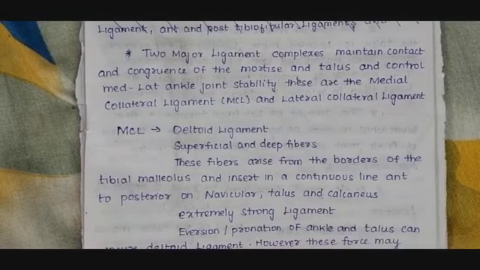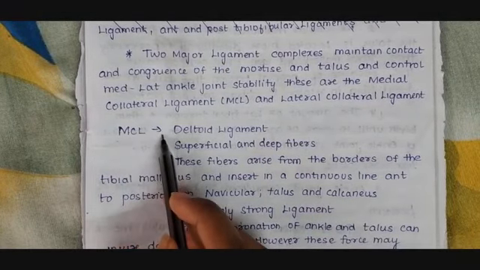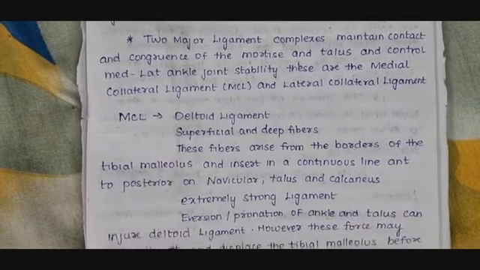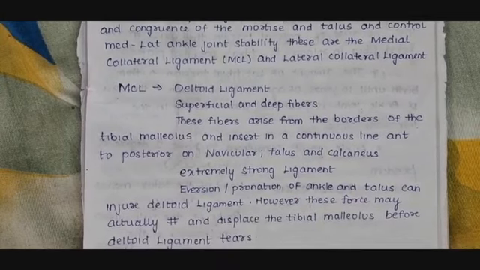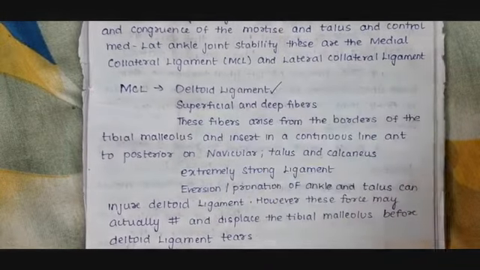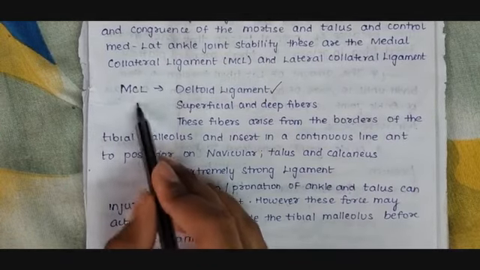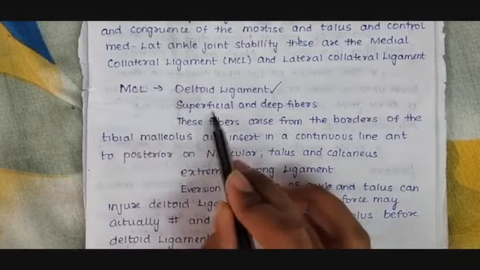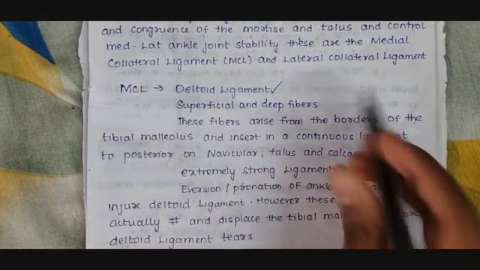First, let us discuss the medial collateral ligament in detail. This medial collateral ligament is also known as the deltoid ligament. First point: this medial collateral ligament has superficial and deep fibers.